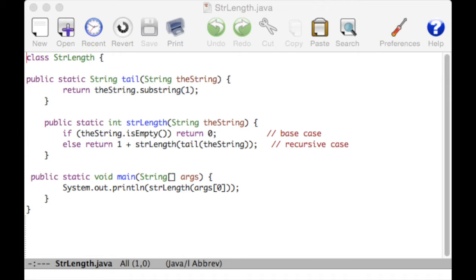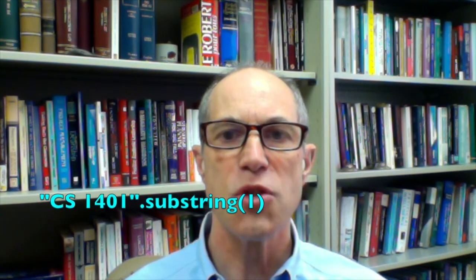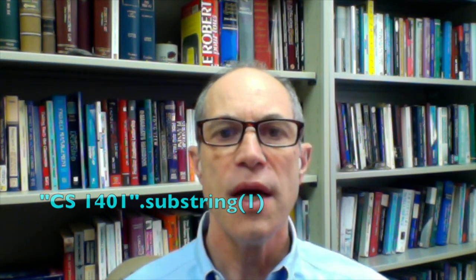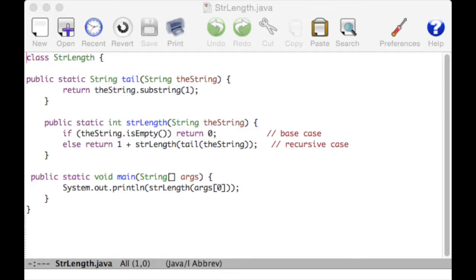Remember that the first character in a string will be character 0, so calling the string.substring of 1 returns a string that contains all the characters starting with character 1, that is, the second character in the string, through the end of the string. For example, "CS 1401" substring of 1 would return "S 1401". Lucky for us, this is exactly the behavior we want for our tail method, so I'll define tail as returning the string returned by substring of 1.